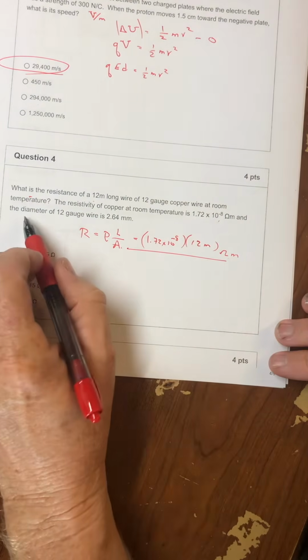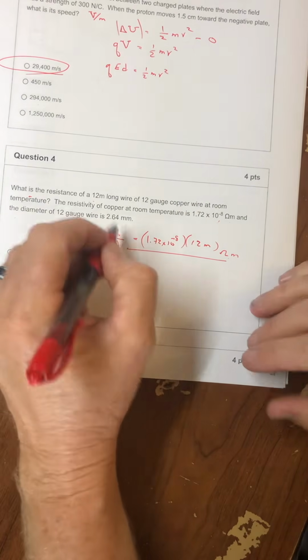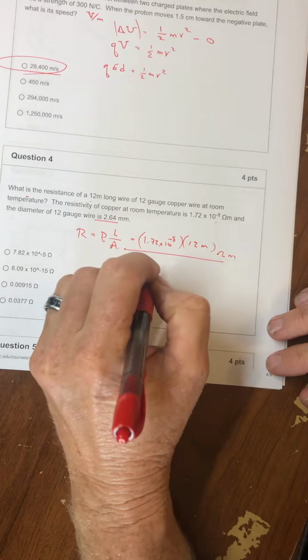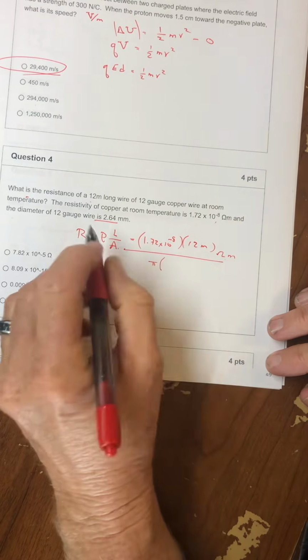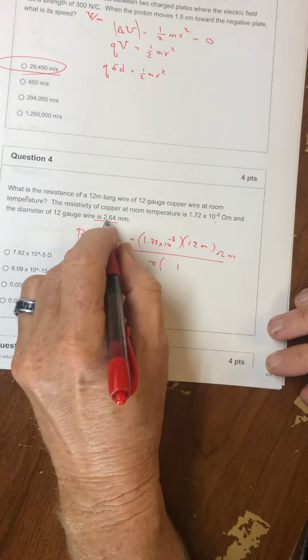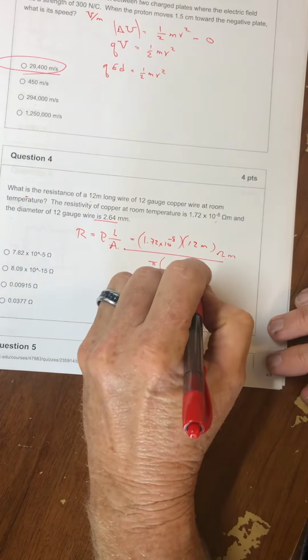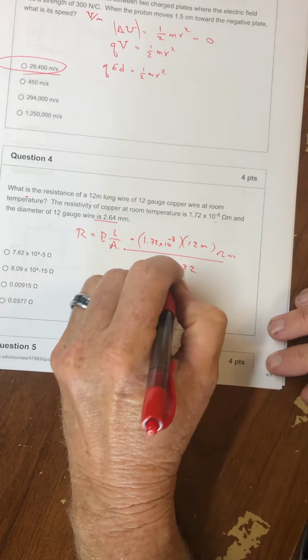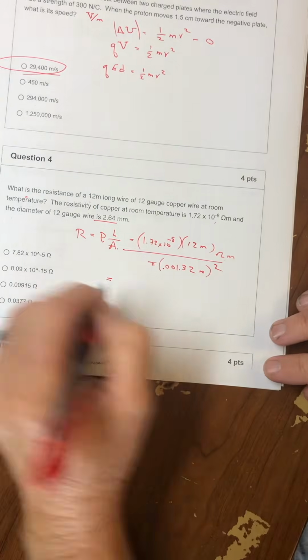That's important because it says it's a 12 gauge wire, which has a diameter, so I need to cut that in half to get the radius, and the area would be pi times its radius squared. So half of 2 is 1, half of 6 is 3, half of 4 is 2, and that's millimeters. Putting it in meters would look something like that.